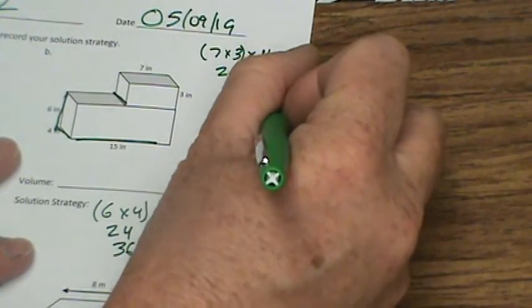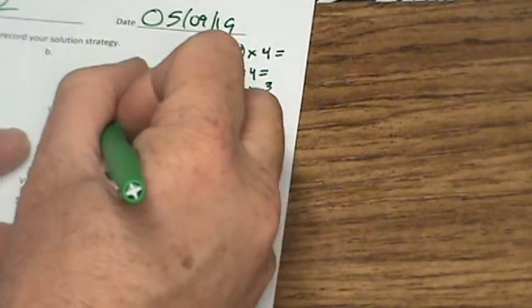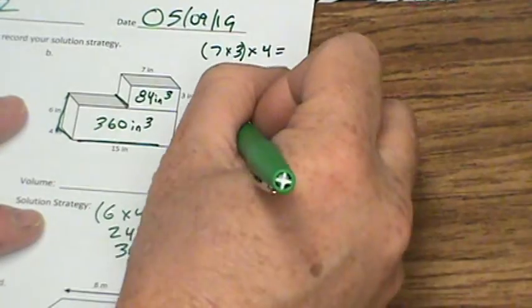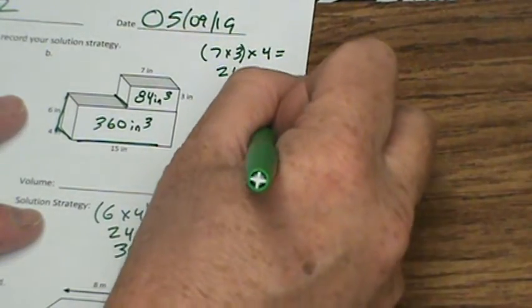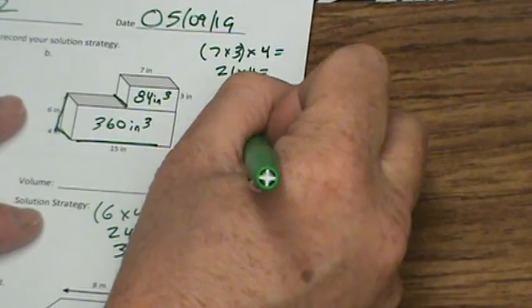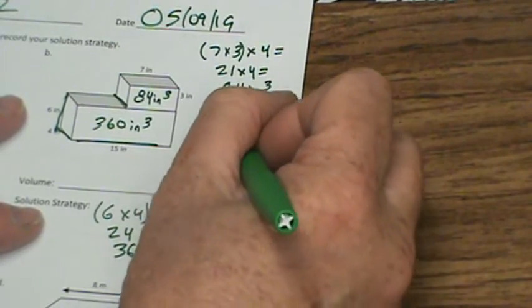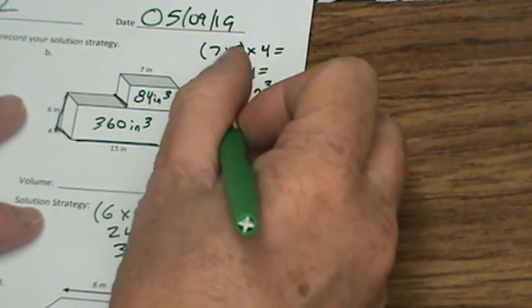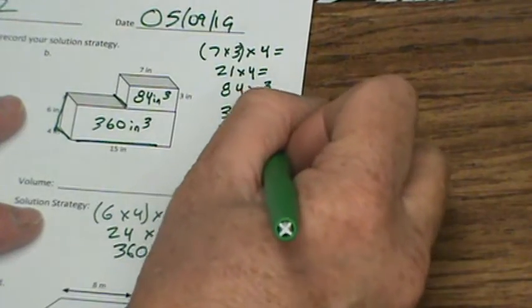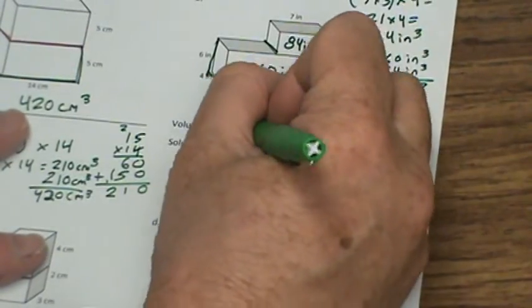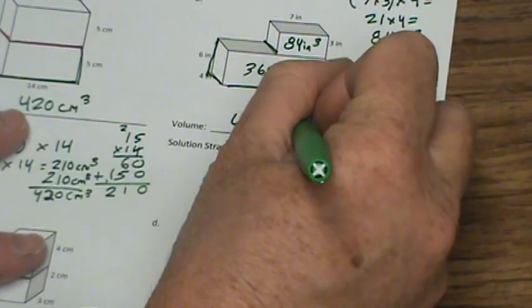360 inches cubed plus that 84. So this one's 360 inches cubed and this one's 84 inches cubed. And I'm just adding them up now. 4, 6 plus 8 is 14, bring the 1. 444 inches cubed. So our answer here is 444 inches cubed.